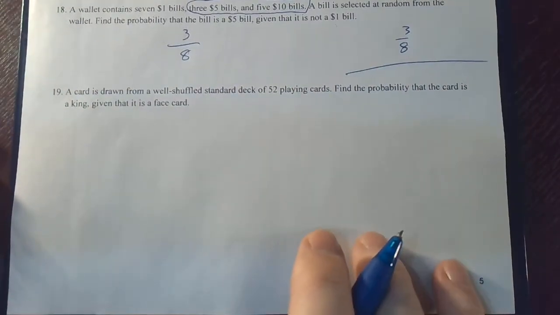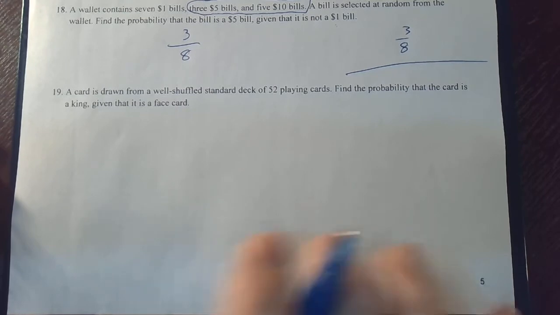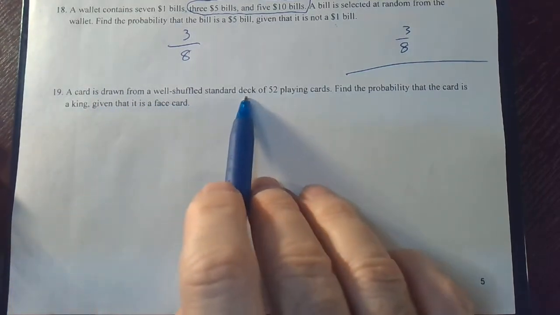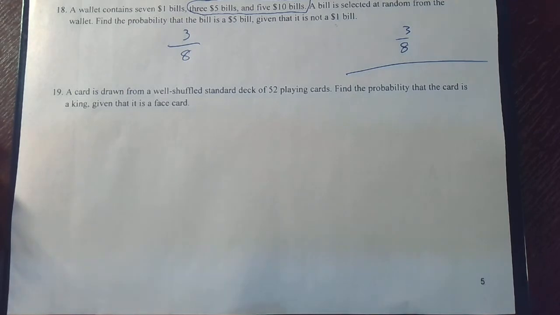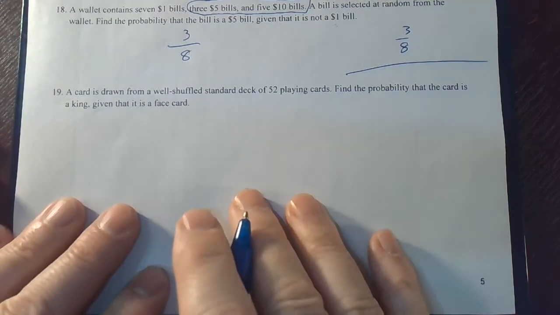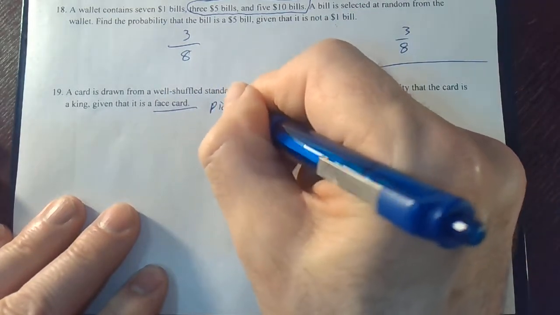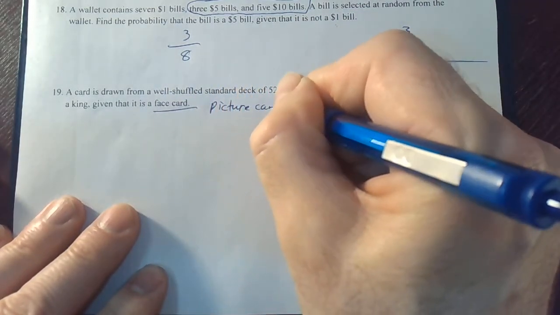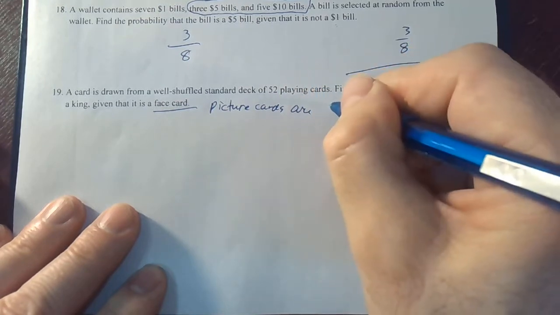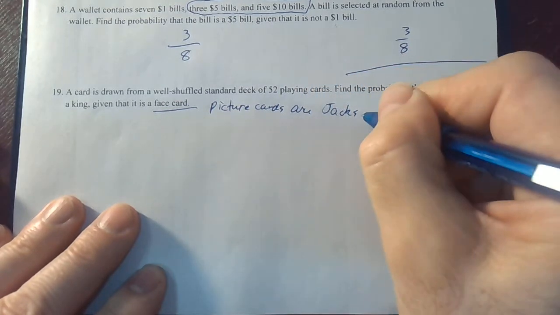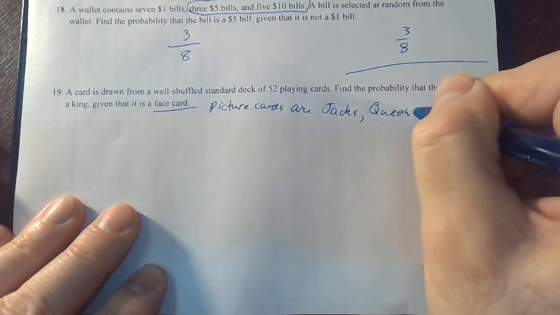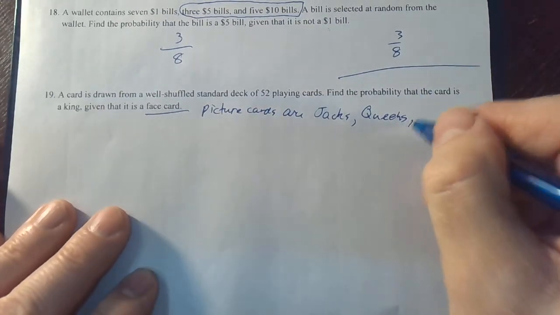Number 19. Last problem. A card is drawn from a well-shuffled standard deck of 52 playing cards. Find the probability that the card is a king, given that it's a face card. Well, that's pretty simple. Remember that the face cards, sometimes called picture cards, same thing. They are the jacks, queens, and kings.